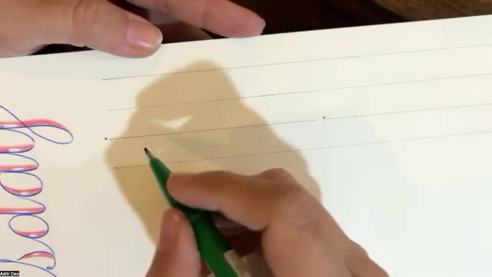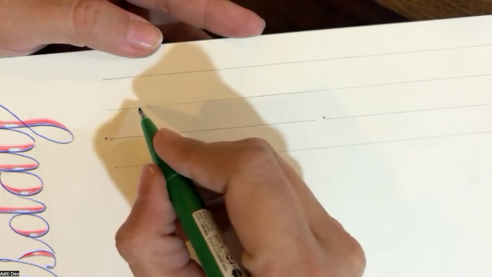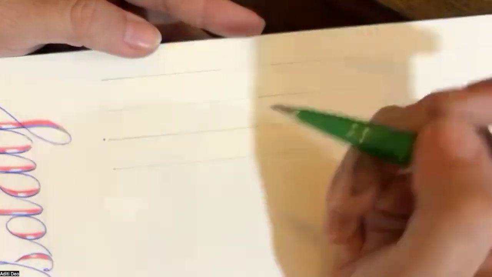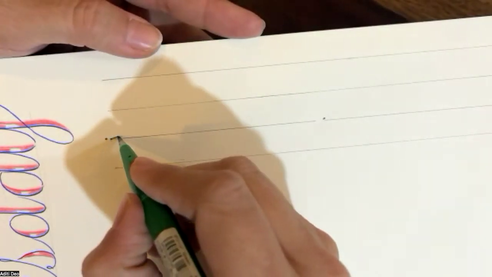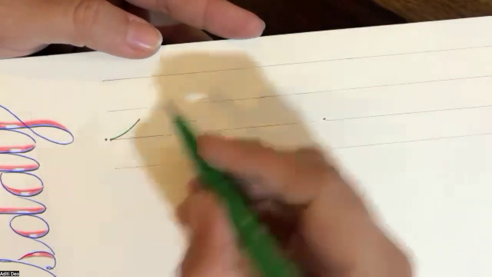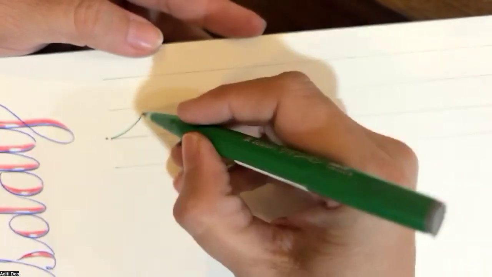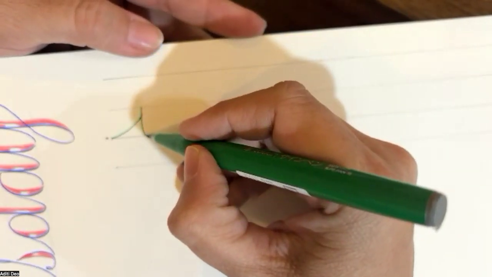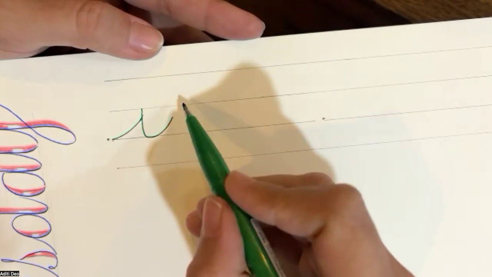So we are going to make a combination of entry or exit strokes, the connecting strokes, and the letter strokes. The connecting strokes will be at a slightly shallow angle, and they will round up and connect to the letter strokes. Like in this case, I'm making the letter I, and there will be an exit stroke which will then connect to the next letter.